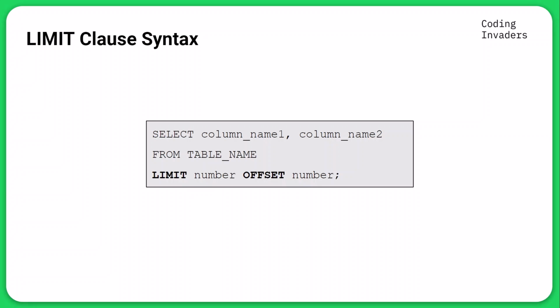In the limit clause, we write limit, then specify the number used to get a certain amount of rows from our data. You can also use an offset with a particular number if you want to skip some of the rows and start from the row after the skipped rows. Awesome. This concludes the video on limit.